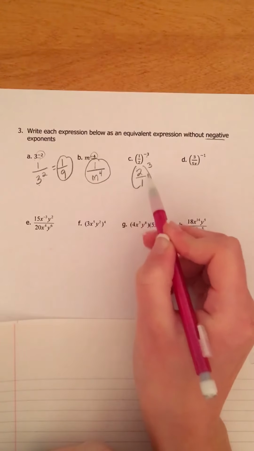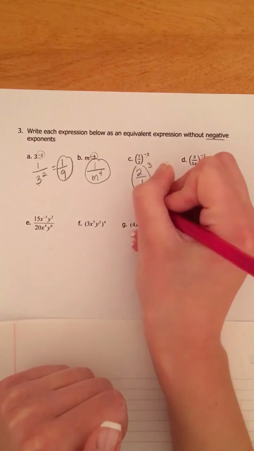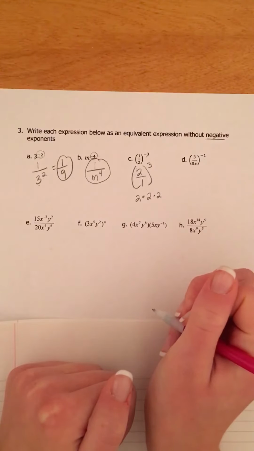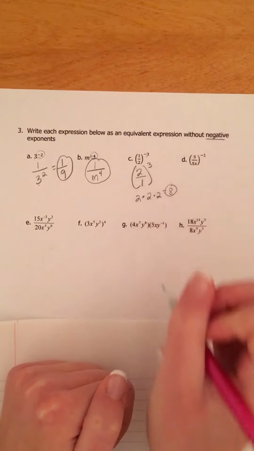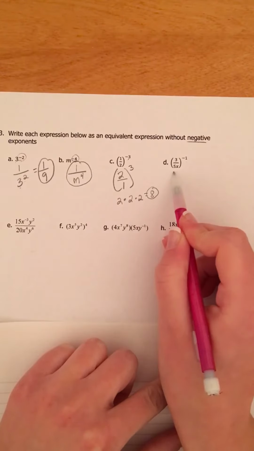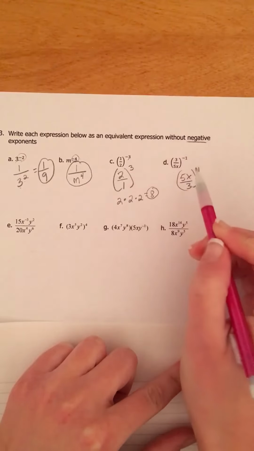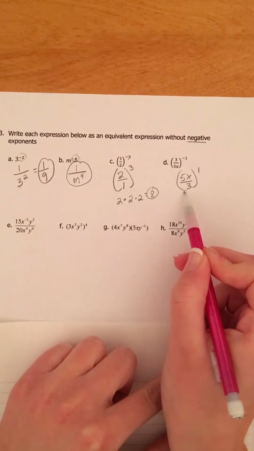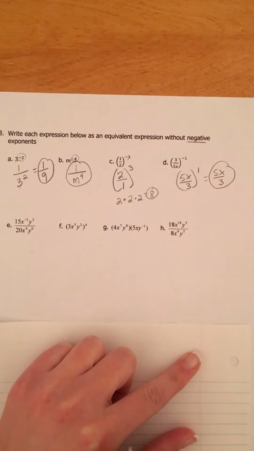Now I have 3 of these things, or this is really worth 2, right? 2 over 1 is the same thing as 2. So I have 2 to the 3rd power, which means 2 times 2 times 2, which is 2 times 2 is 4, times 2 again gives me 8 for part C. Okay. The same one here, we have a fraction with a negative exponent. I'm going to flip-flop it, 5x over 3, and I have a positive 1 exponent now instead of a negative 1, and that means I only have 1 of these, so that is my answer. 5x over 3 is all we have for that one.